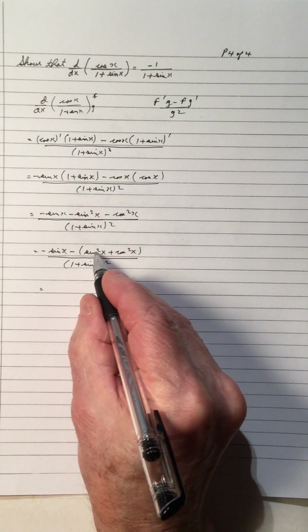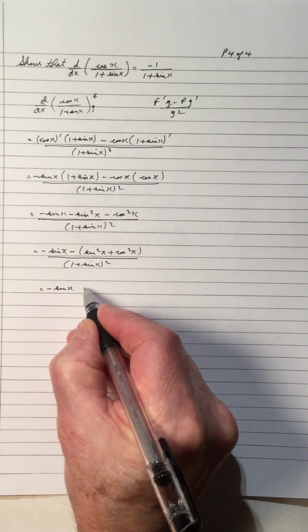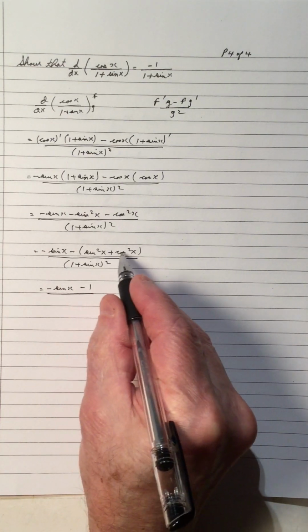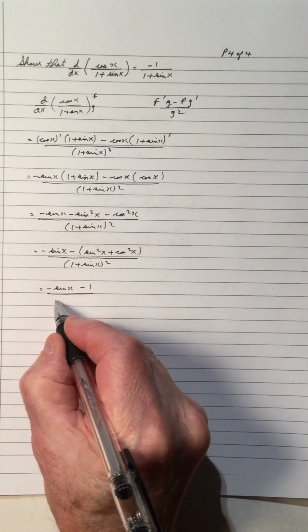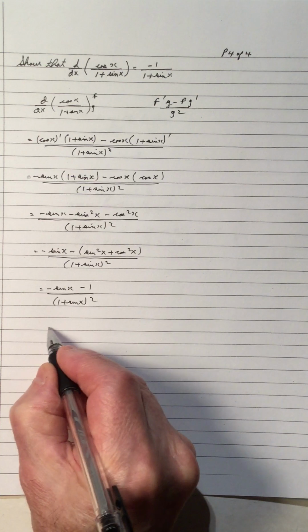So that gives us sine x plus cos x is the fundamental, so it's a negative sine x minus 1. Again, cos squared plus sine squared is 1, or sine squared plus cos squared is 1. 1 plus sine x being squared.